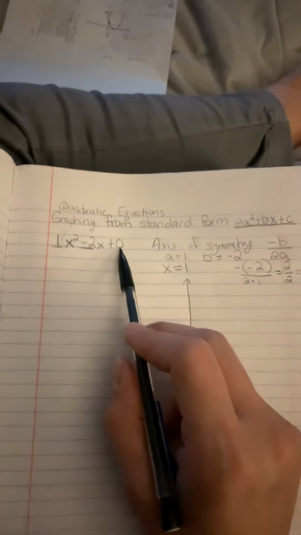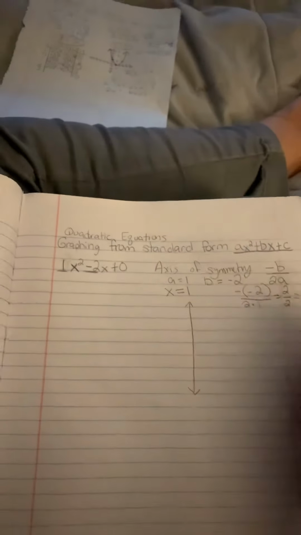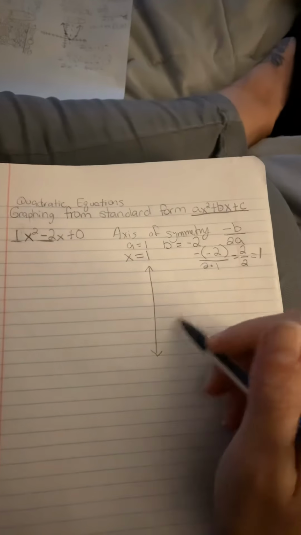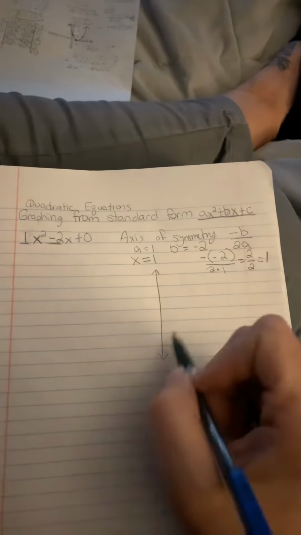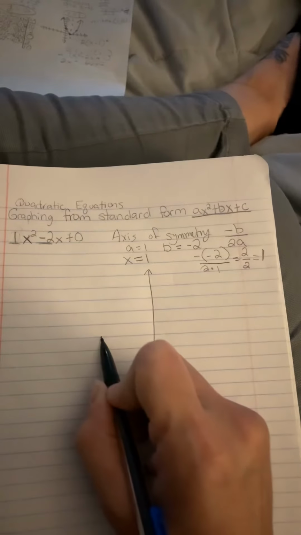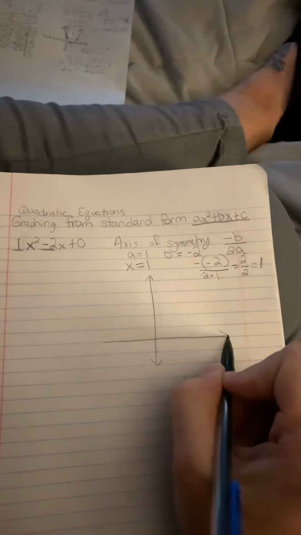So this is your y-intercept. So it's going to hit at 0. So either it's right at 0 or maybe it goes up like this across 0. So I don't need a whole lot of negative numbers.